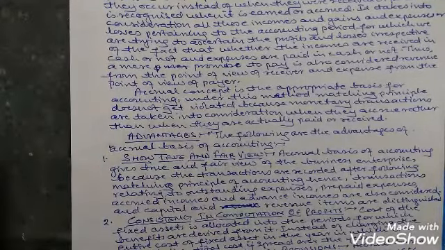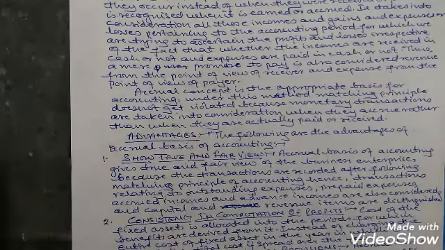Accrual concept is the appropriate basis for accounting, and this concept has been said to be the most appropriate basis of doing accounting.